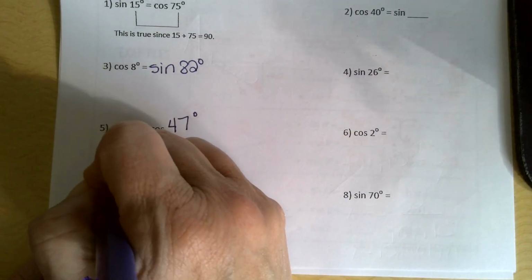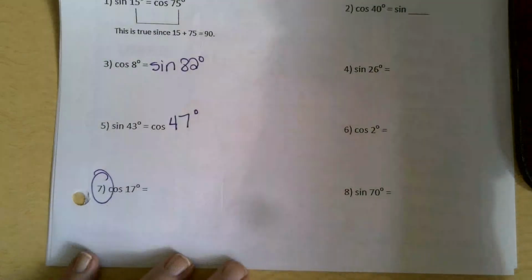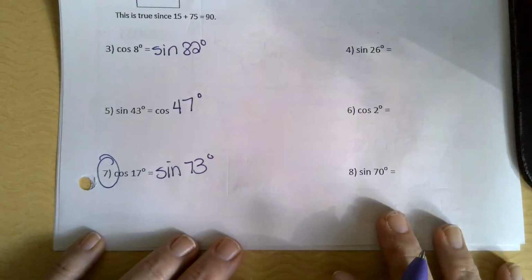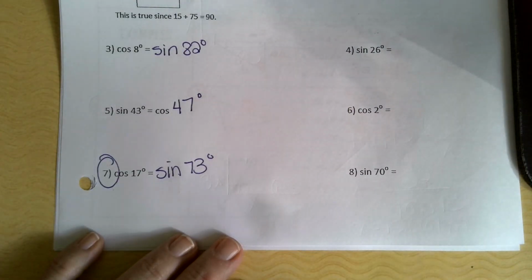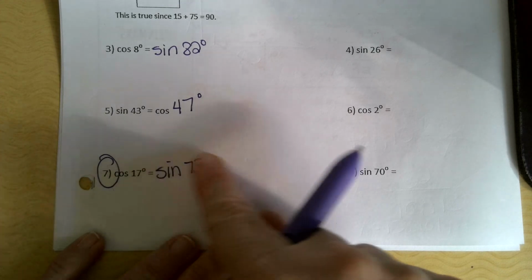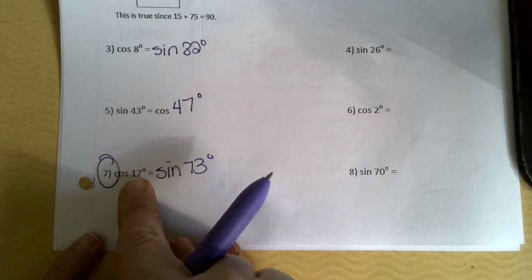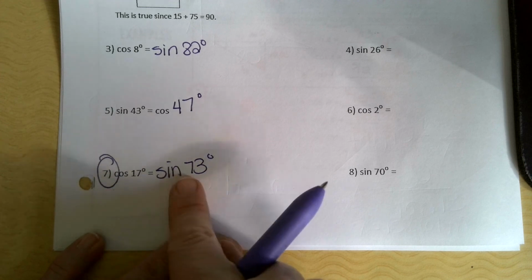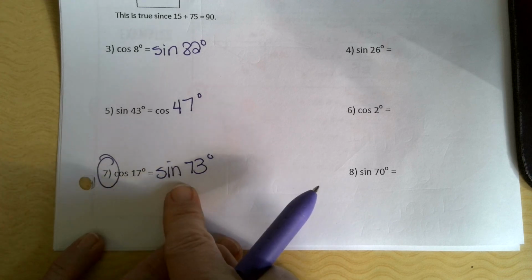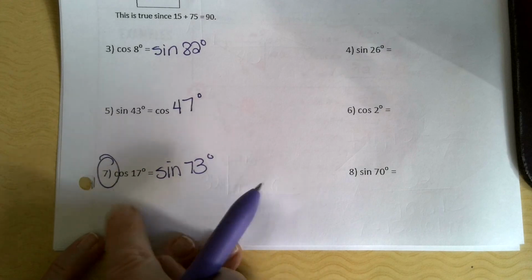All right, last question. What is the cosine of 17 equal to? And you should have got sine of 73. These add to 90, and they are cofunctions. Cofunctions of complementary angles are congruent. They're equal to each other.